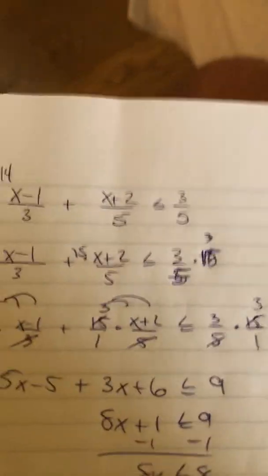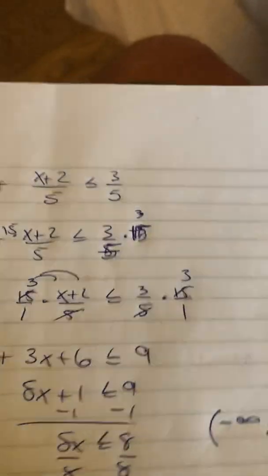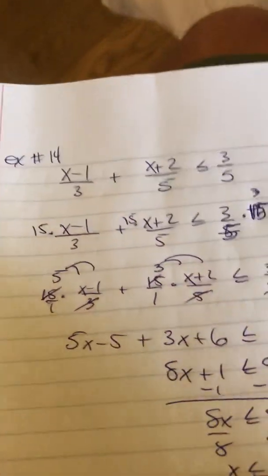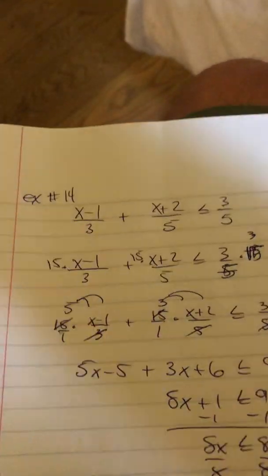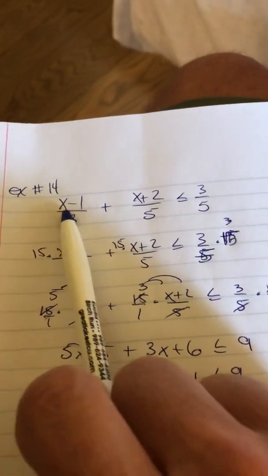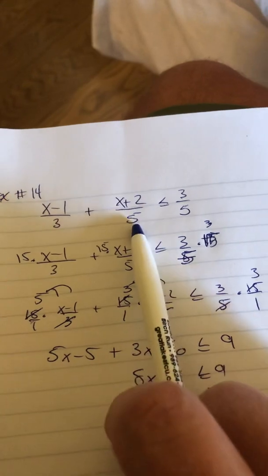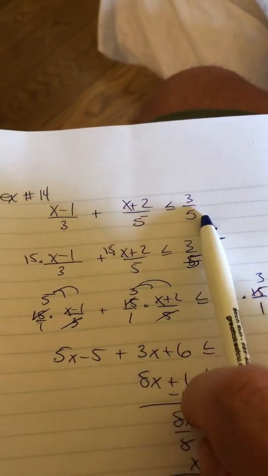Okay, just a couple more examples for section 2.7. I'm actually taking problem number 14 from the book, and I have (x minus 1) over 3 plus (x plus 2) over 5 less than or equal to 3/5.